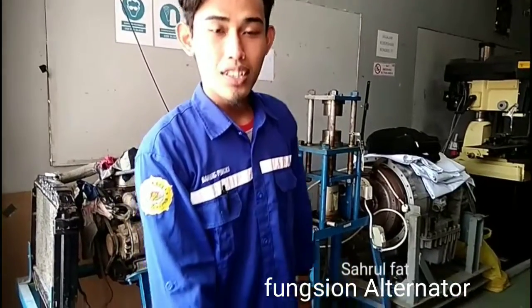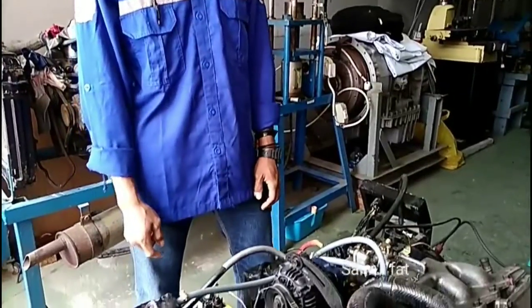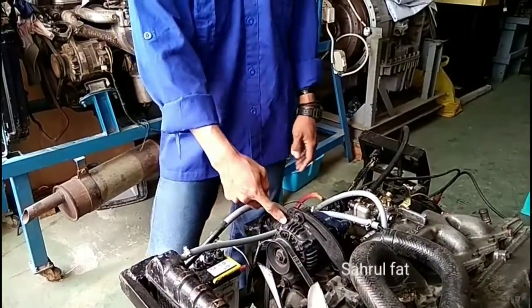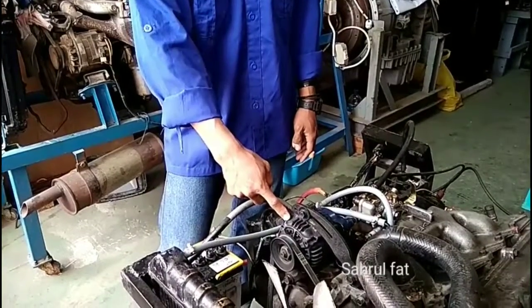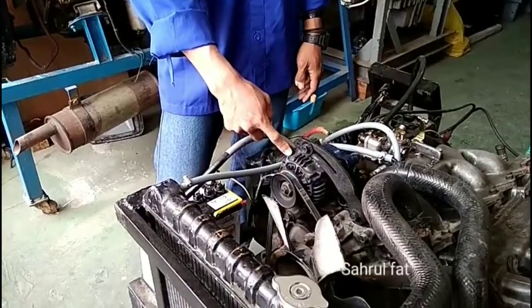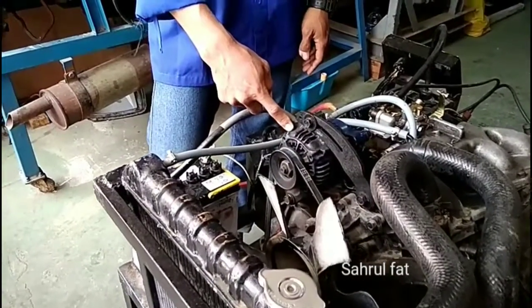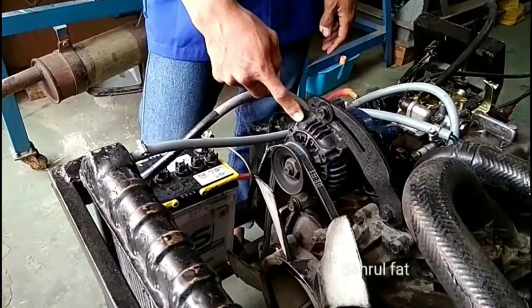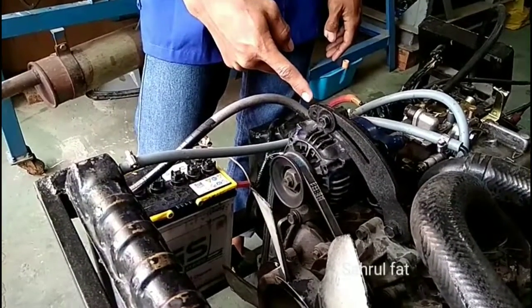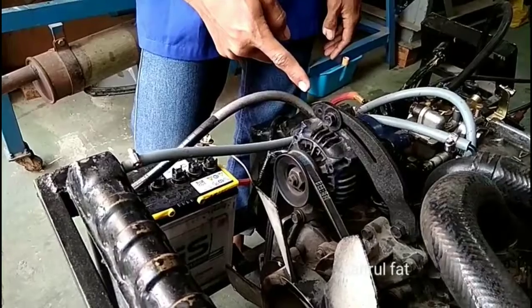I will explain the alternator. The main function of the alternator is to change the mechanical energy from the engine into electrical energy. The alternator will produce alternating current, AC. Later, this current will be rectified so it becomes direct current, DC, by the diode component.